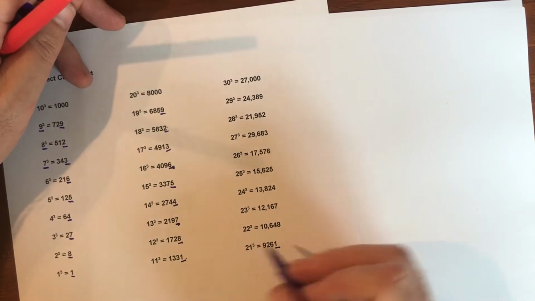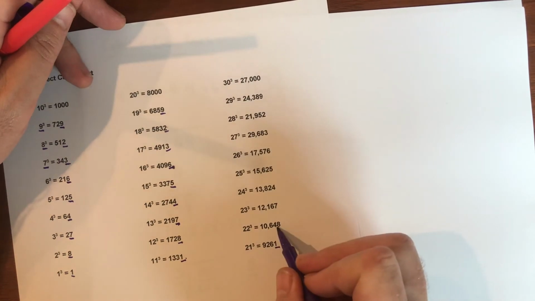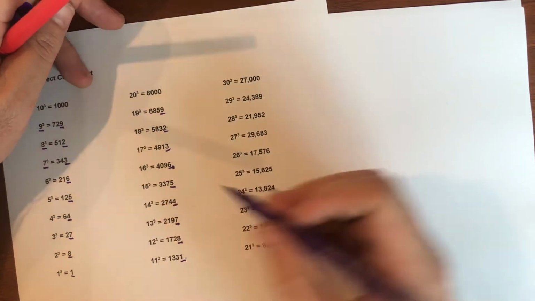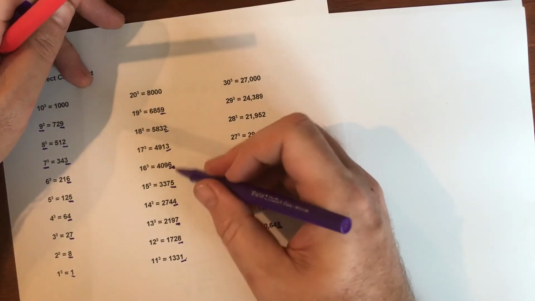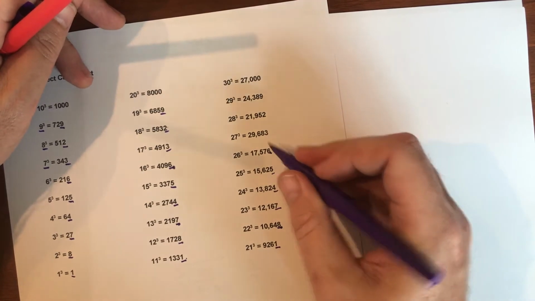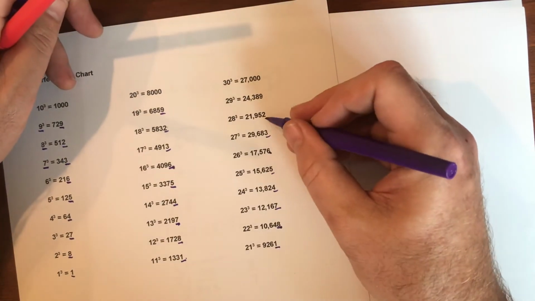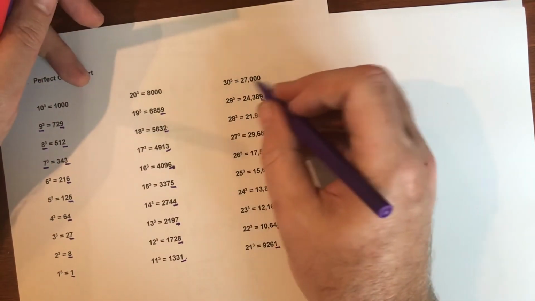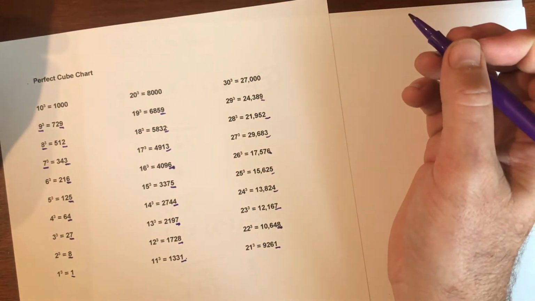Now let's look over at the 20s. 21 ends with a 1. 22 is going to end with an 8. So 187, 187. 4, 5, 6, 4, 5, 6. 3, 2, 3, 2, 9. We're going to ignore the tens.